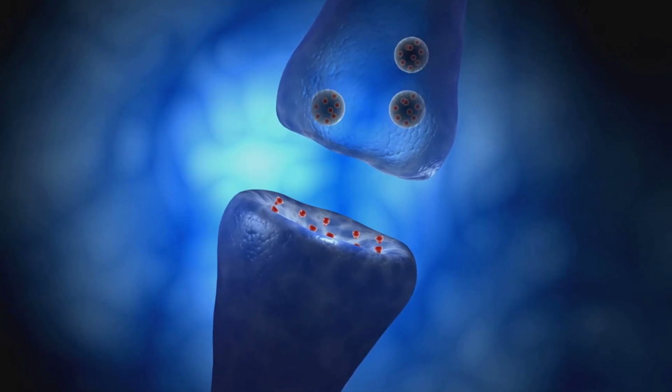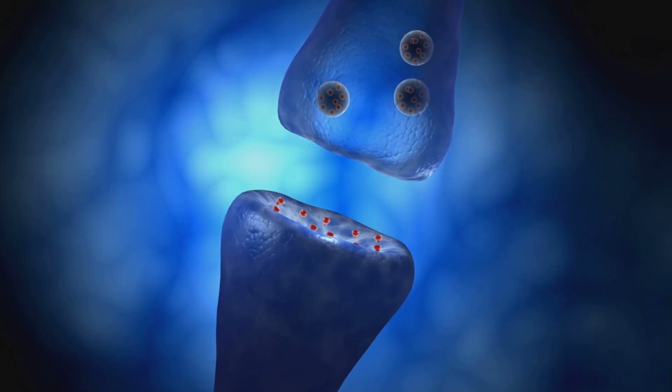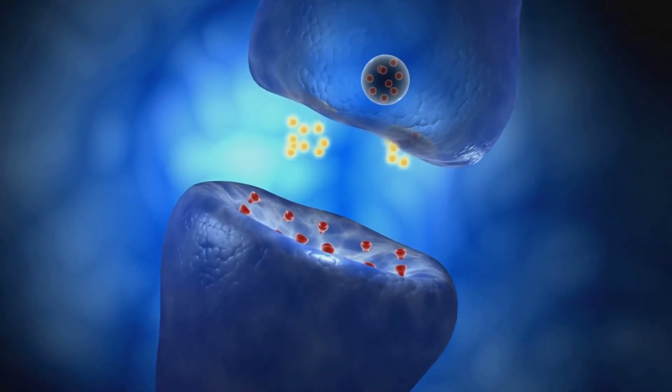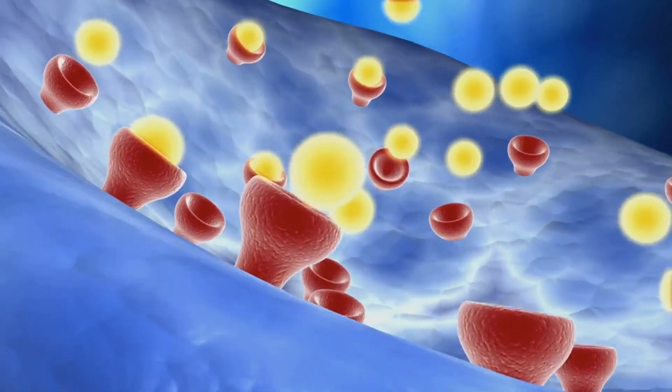Exocytosis is the reverse process. It's how the cell expels substances. A vesicle containing the substance, such as hormones, neurotransmitters, or waste, moves to the plasma membrane, fuses with it, and then ruptures, releasing its contents outside the cell.